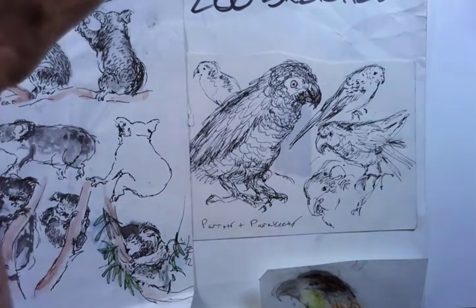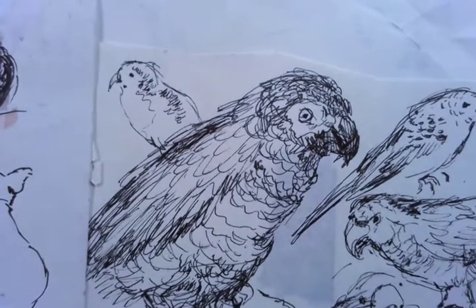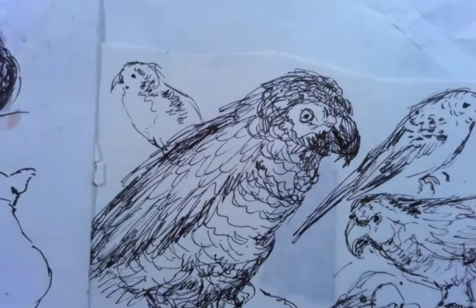This is more like scribble gesture, what I did on that parrot. So it gives a feeling for feathers, and you'll see with snakes or reptiles and birds. Birds are adapted scales. That's really feathers. Well, not birds.